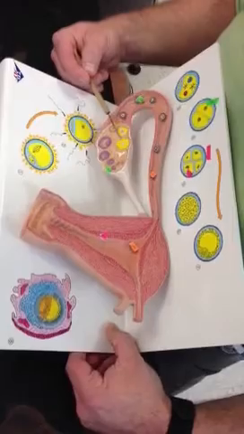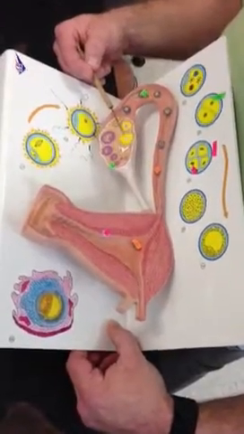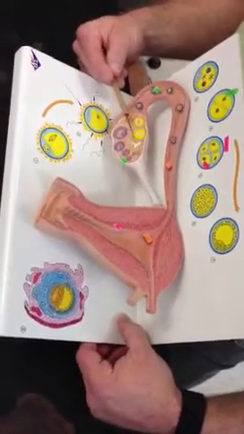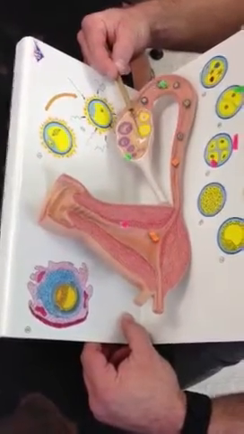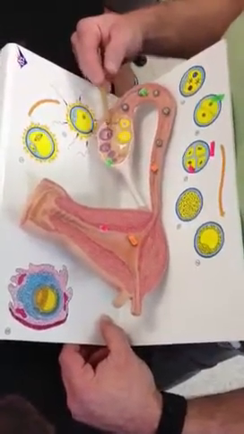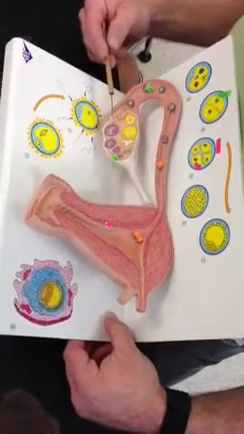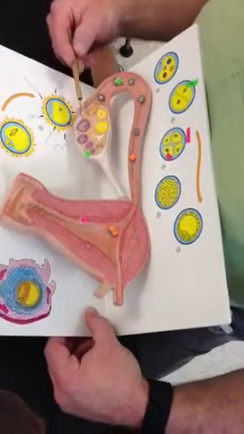I bet you know what that is, though. Corpus luteum, the yellow body, and that's the corpus albicans, which forms from it. And these are just follicles in different stages. You can see the oocytes inside.